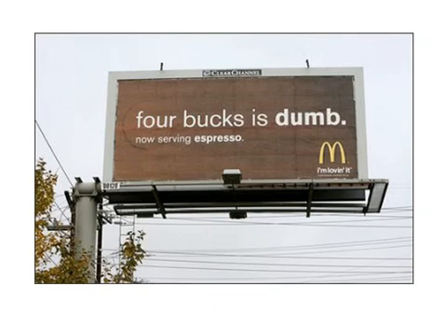In this case, Starbucks is being implied here in McDonald's coffee advertising. So "$4 is dumb," they're implying here. This is a U.S. advertisement saying that $4 for a cup of espresso is stupid. Right?